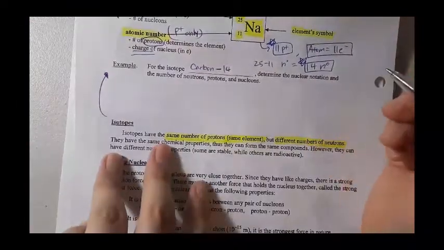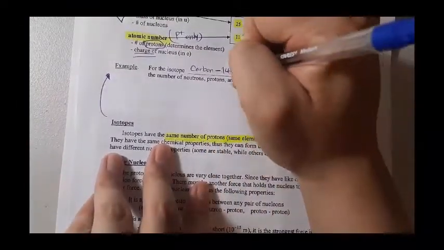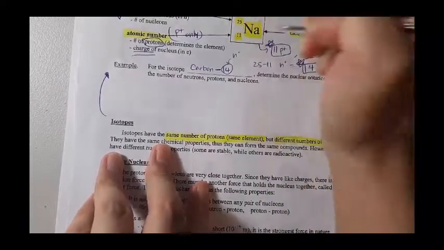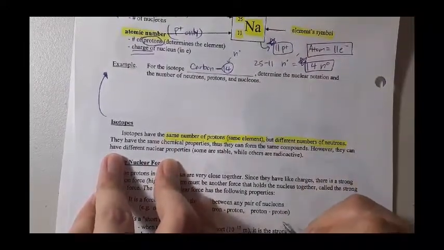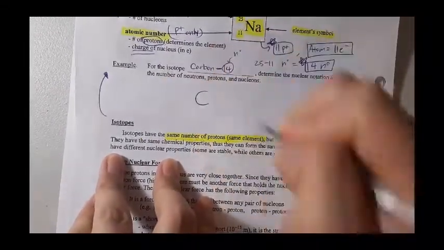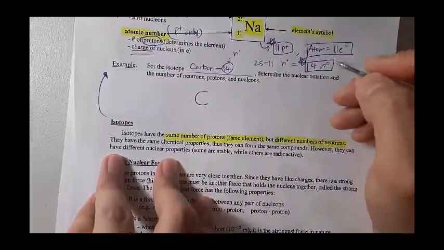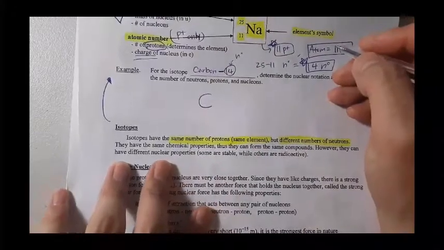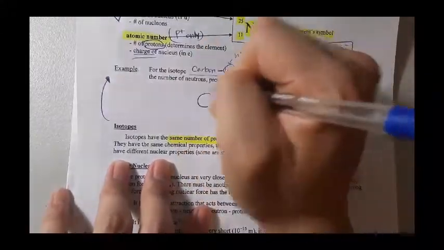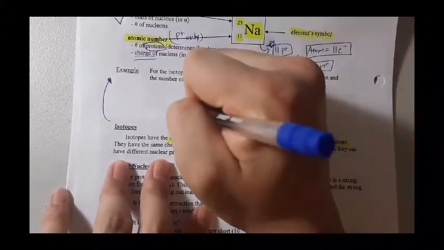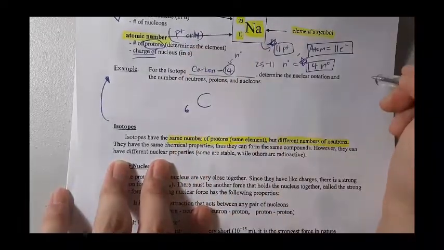When you hear the word carbon 14, this 14 is my mass number. So I want you to look at your periodic table. The periodic table is available at the back of your data sheet booklet. Carbon's proton number, atomic number, is 6.